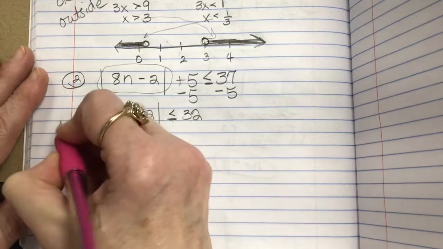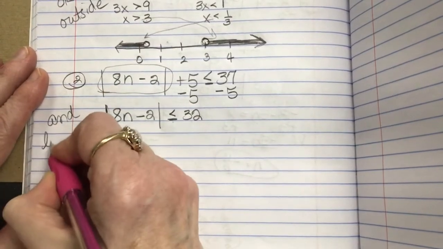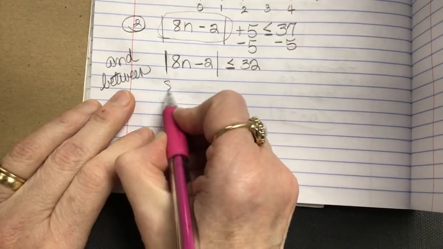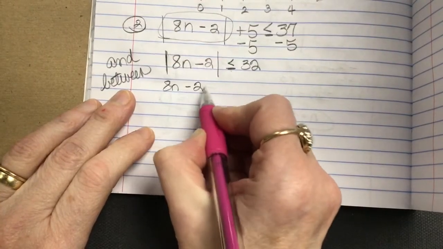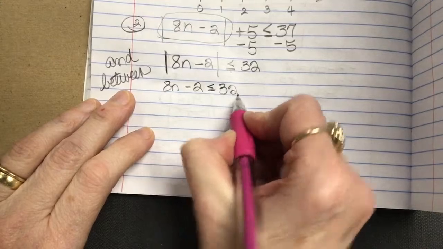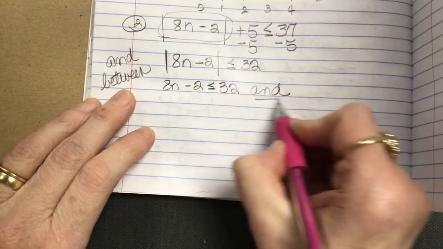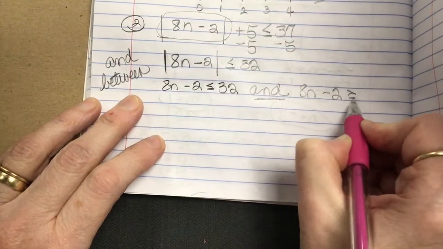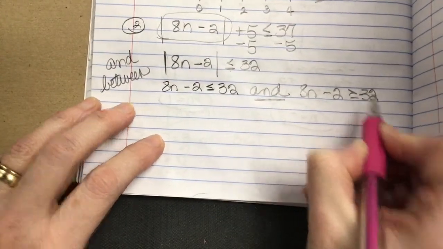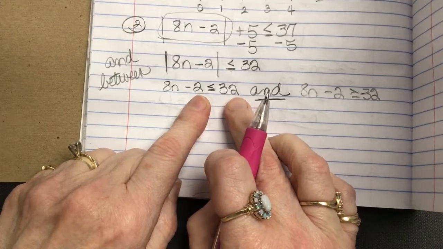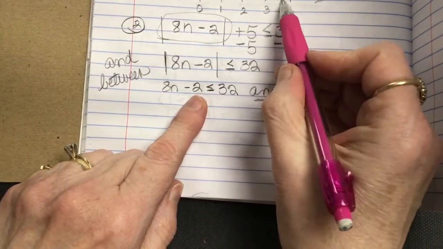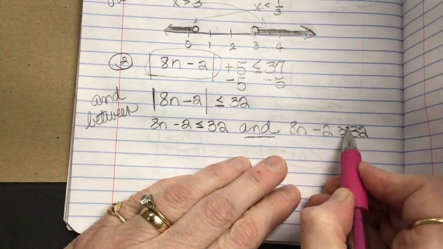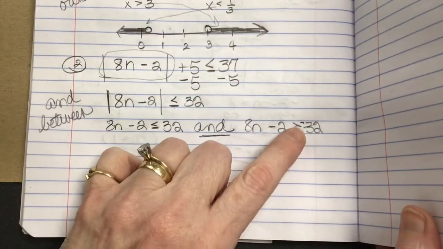So it's less than, and it's going to be a between graph. Copy it as it is: 8n minus 2 is less than or equal to 32, and it has to meet both conditions. 8n minus 2 is greater than or equal to negative 32. This gets your right side. That's going to get your point on this side, and then this one's going to get your point on the left, and it's a negative there. You can't see that negative very well. Negative 32.